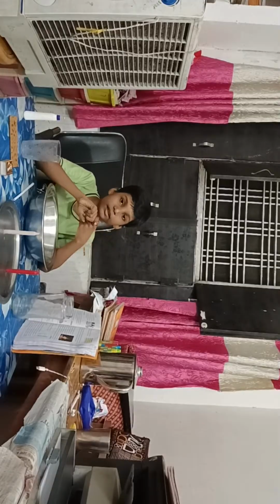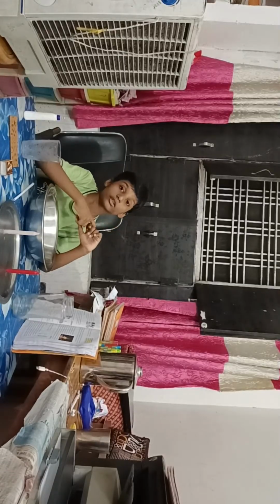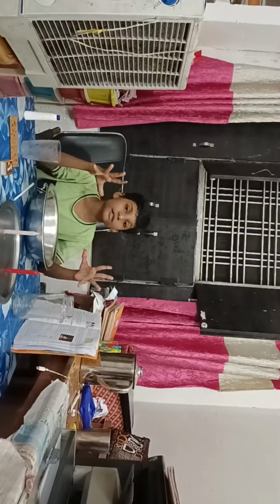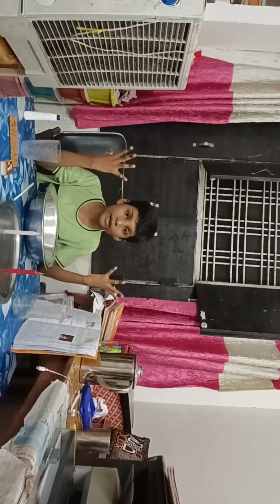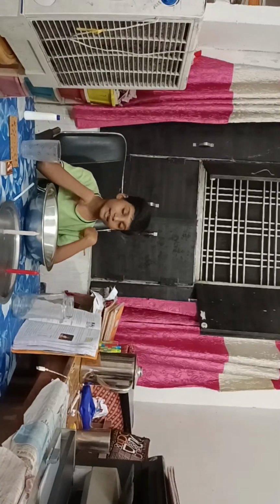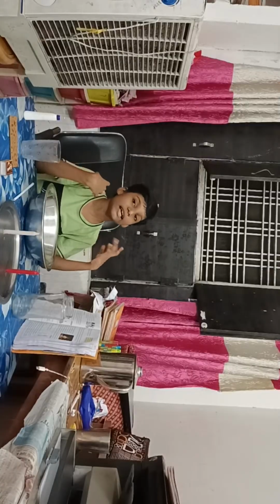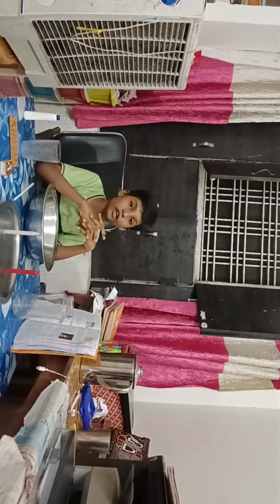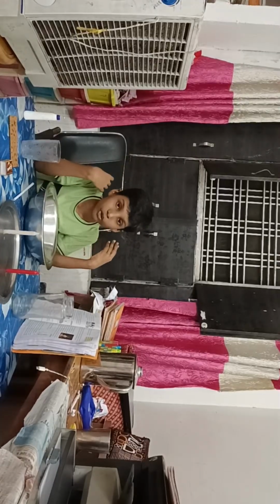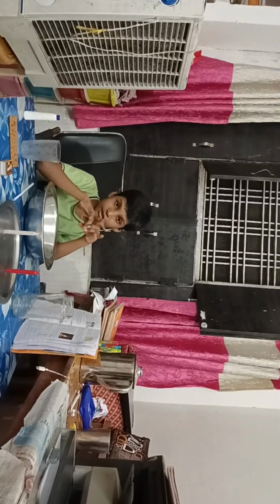Next is oxygen. Oxygen helps humans and animals breathe. Both humans and animals inhale oxygen and exhale carbon dioxide. Plants inhale carbon dioxide and release oxygen for animals and humans.